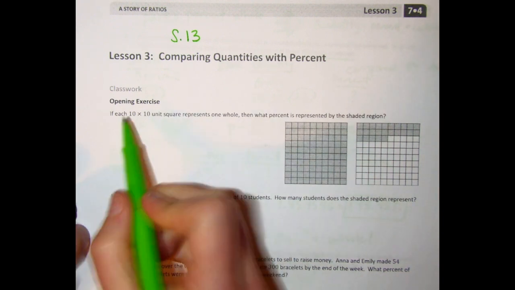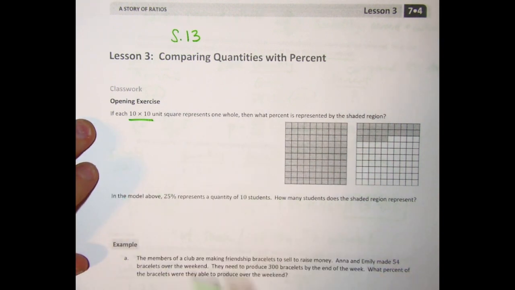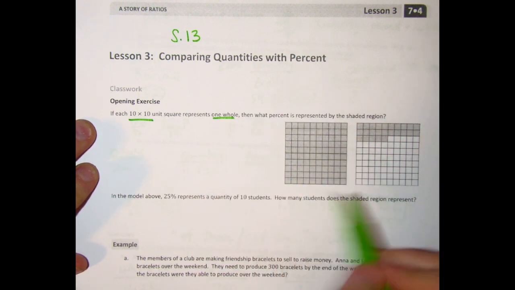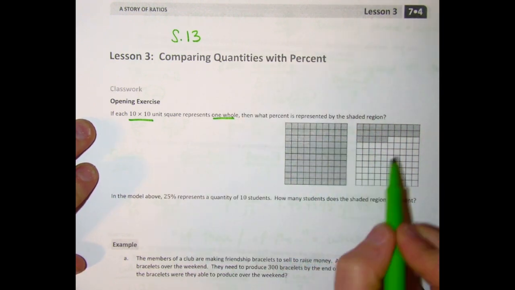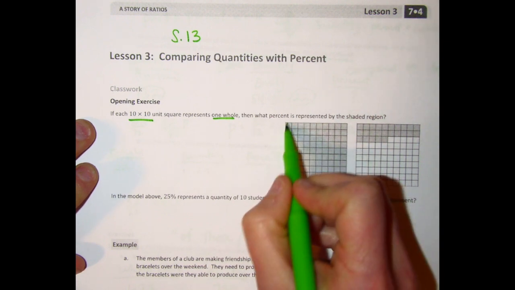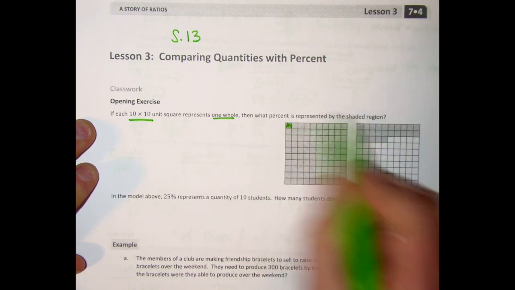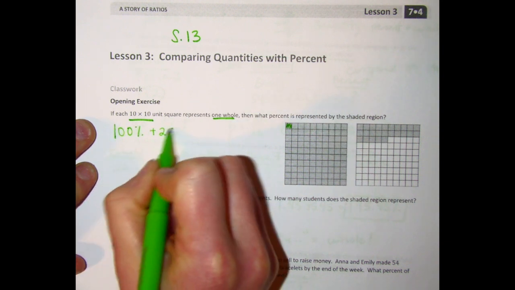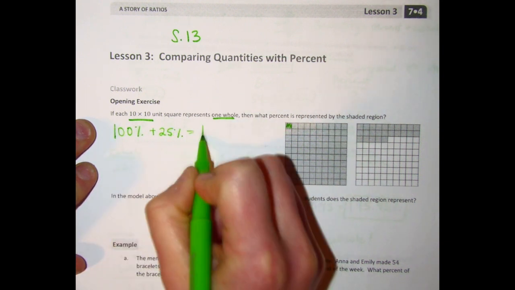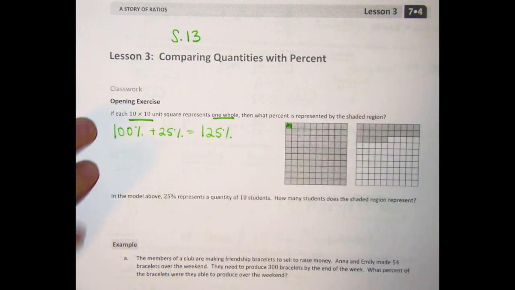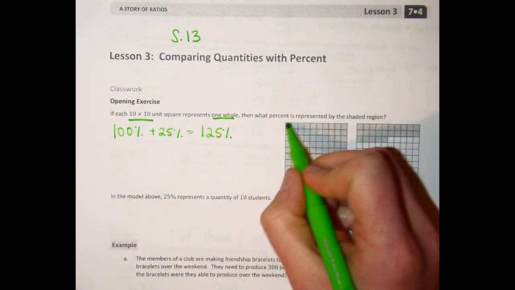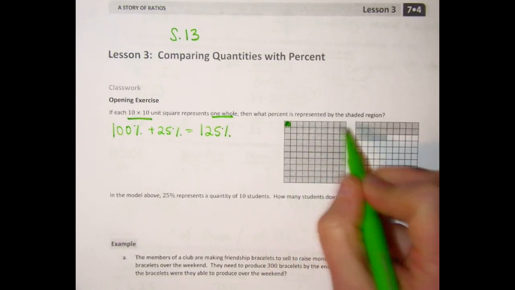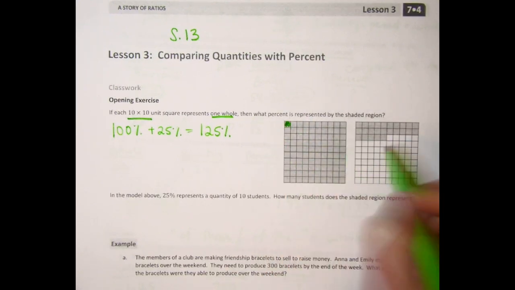So the opening exercise says, if each 10 by 10 unit square represents one whole, then what percent is represented by the shaded region? So that's this part and this little part over here. So each square represents 1. There are 125. So that's 100% plus 25%, which is 125%. Right, or sorry, this is 1%. This is one whole. That's 125%.